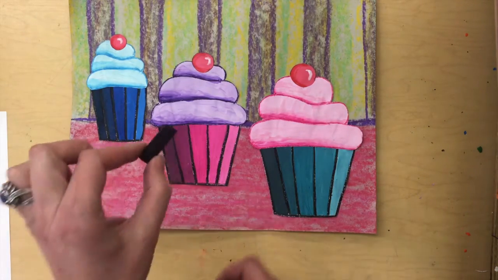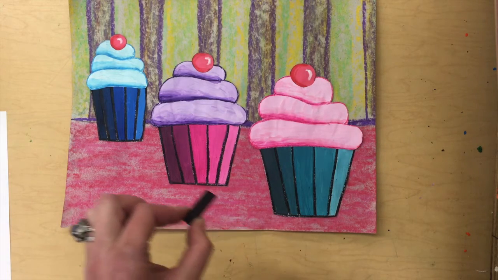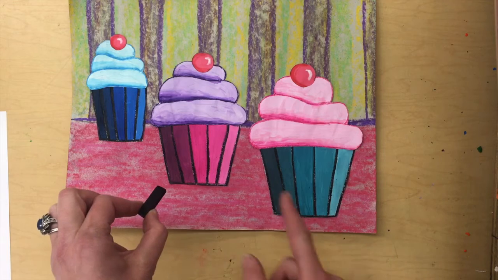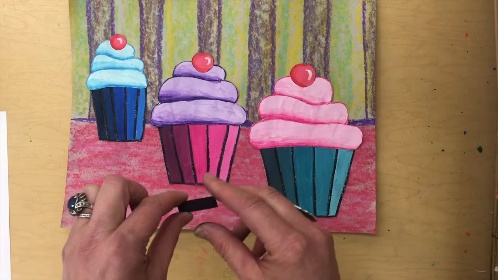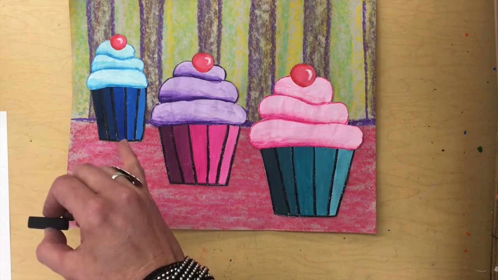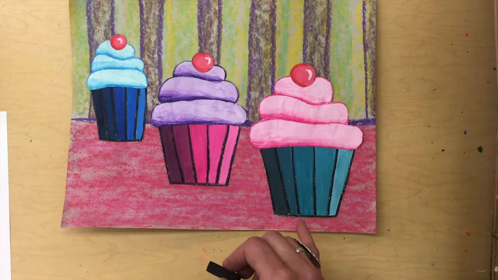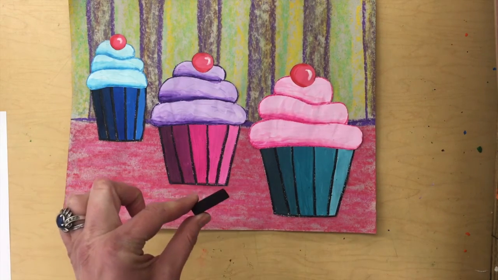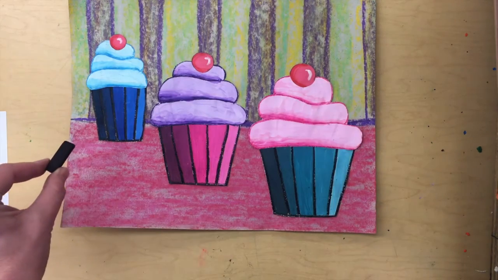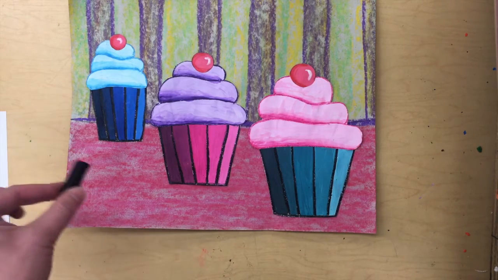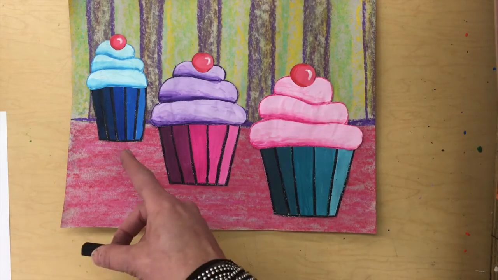If you are left-handed, you probably will want to start here on the big one so that when you draw, you will be avoiding the area that you drew just before this. So right-handed, that's me, I'm going to start with my background cupcake and then go to the foreground. Left-handed, if that's you, start with the foreground, go to the middle ground, and then finish with the background. It truly doesn't matter which one you do. I just don't want this black chalk to make a mess out of my picture. So I'm going to start up here.